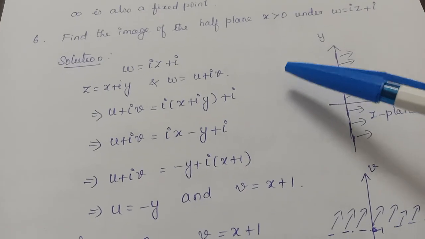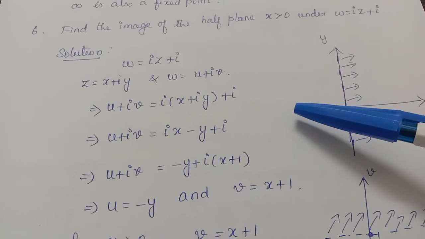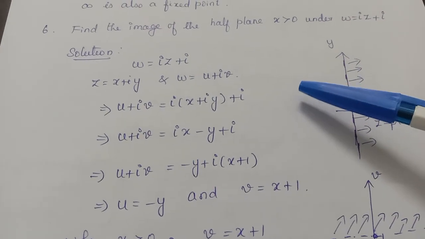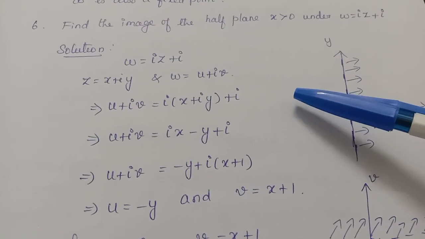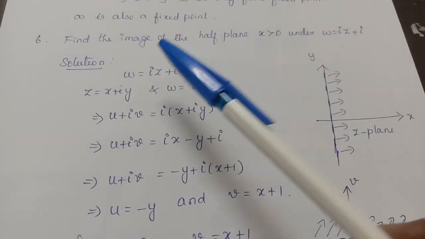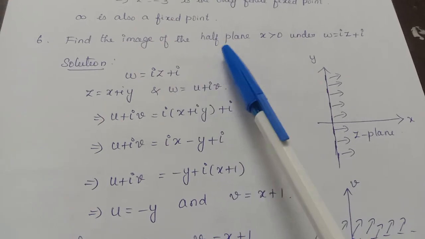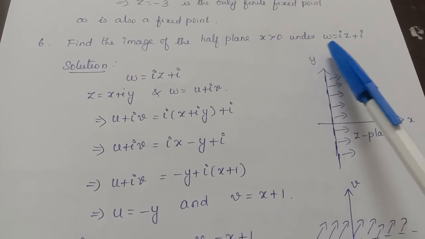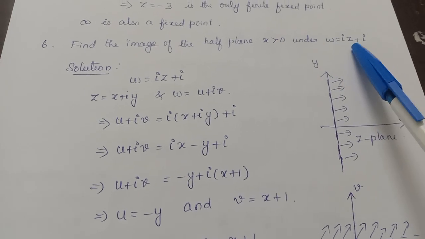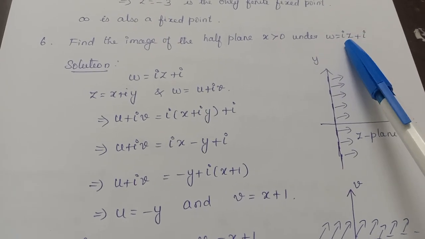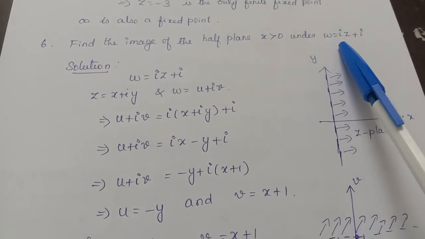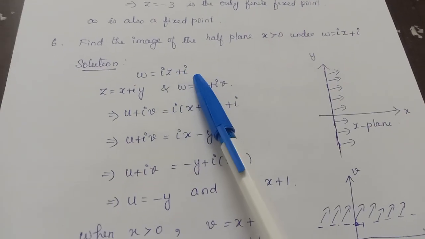Then the next one. In the next set of 3 or 4 problems, we are going to find the image of certain regions in the z plane under the given transformation. This is the first problem. Find the image of the half plane x greater than 0 under w equal to iz plus i. So this is the transformation, and under this transformation I want to identify the image of this region. So let us write w equal to iz plus i.